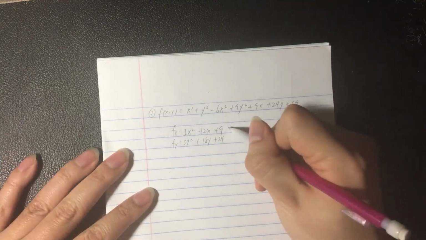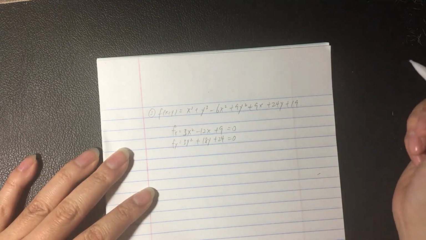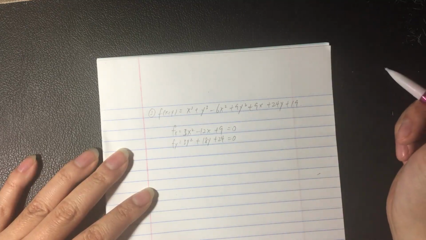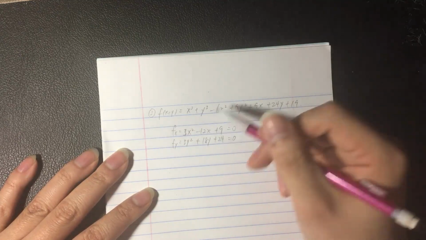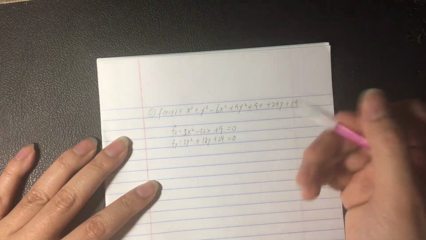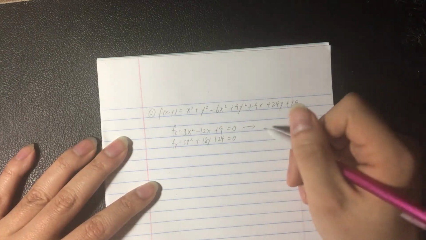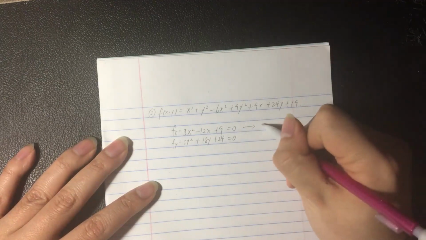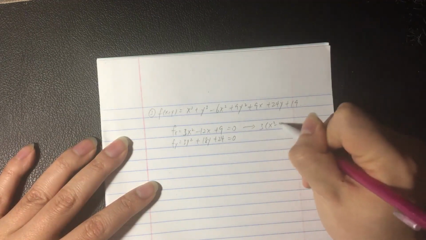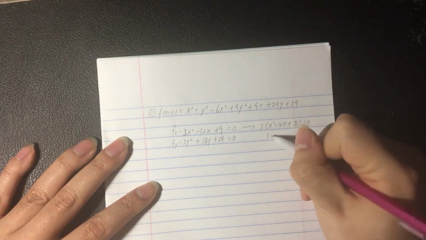Next, we try to find critical points. So I set both partial derivatives equal to 0. Solve one of the equations first. They are both single variable functions, so we can solve both of them individually. If I solve the first equation, I can pull out 3. I get x squared minus 4x plus 3 set equal to 0. Solve for x.